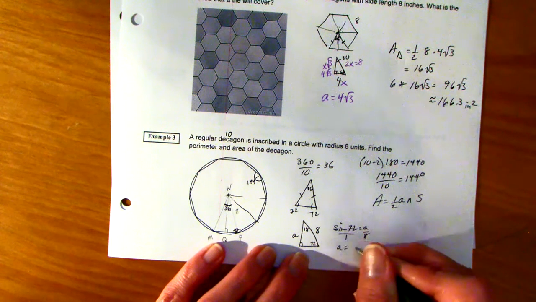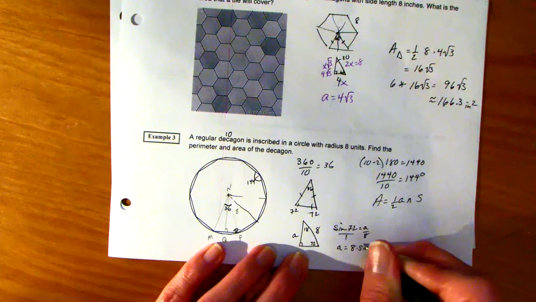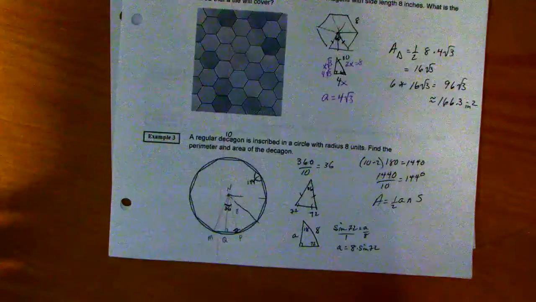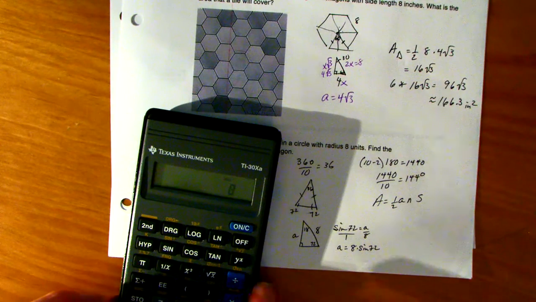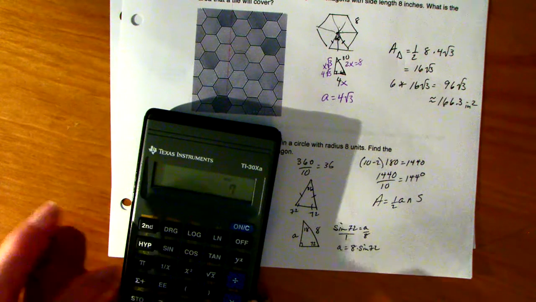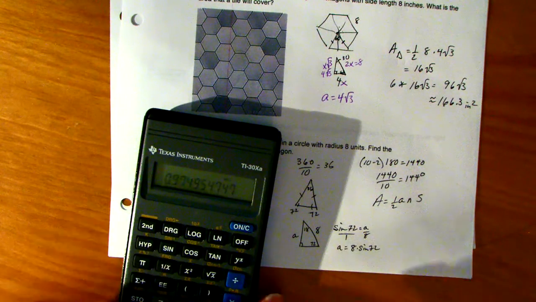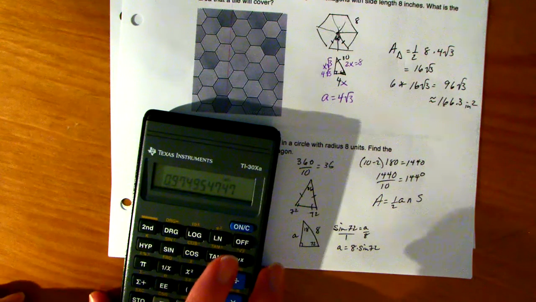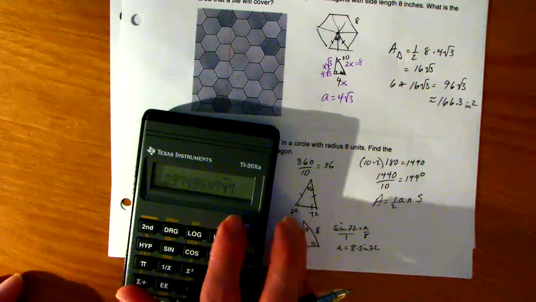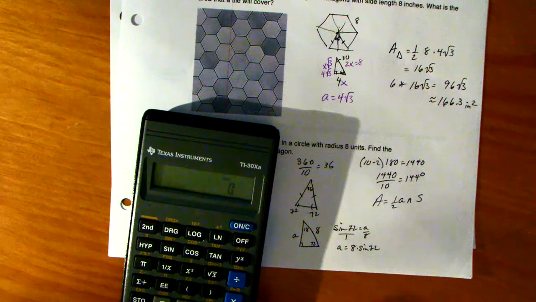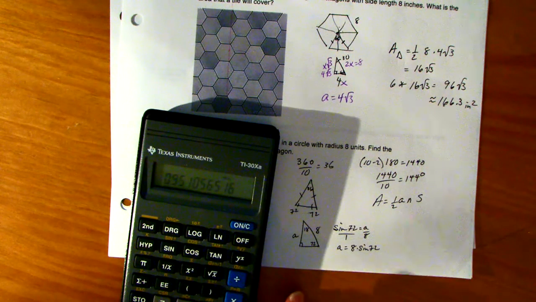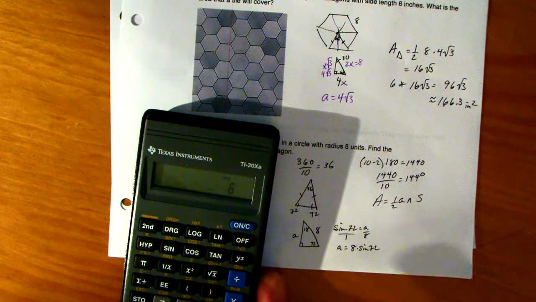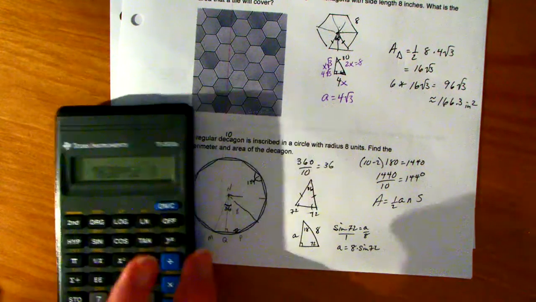Cross multiply, you get 8 times sine of 72. Let me try 72 sine times 8. There you go, 7.608.